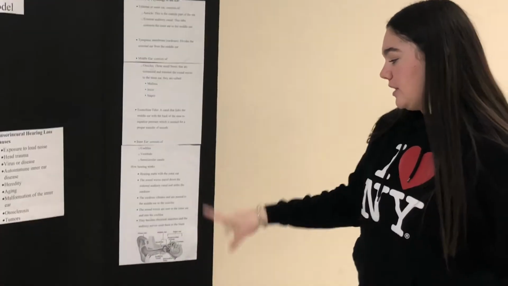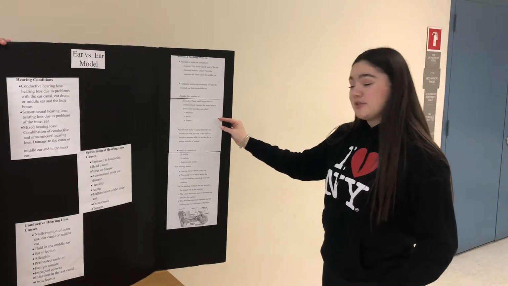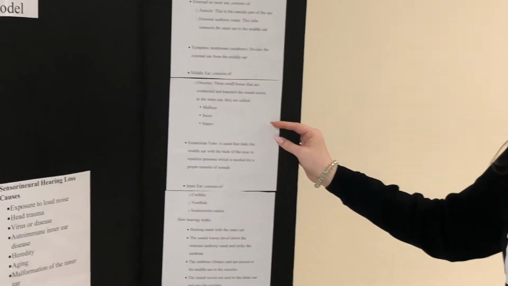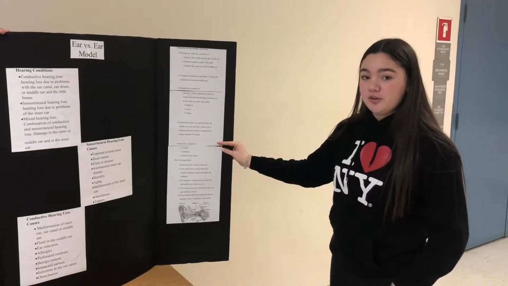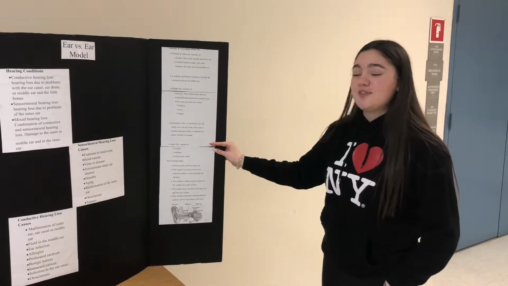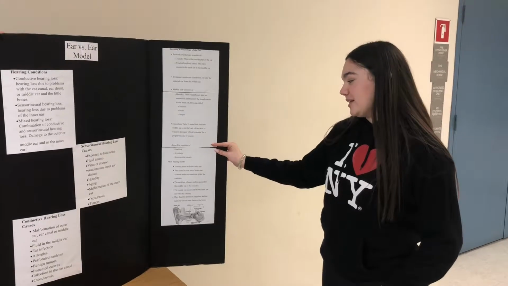The middle ear consists of the ossicles, which are three tiny bones: the malleus, the incus, and the stapes. It also has the eustachian tube. The inner ear consists of the cochlea, the vestibule, and the semicircular canals.